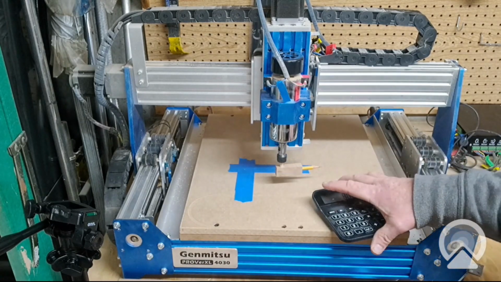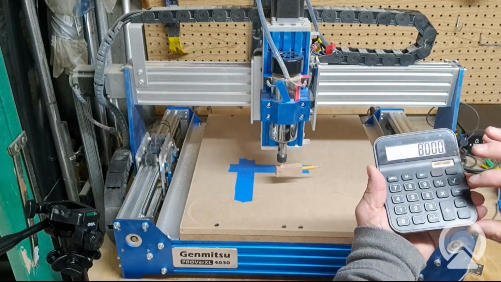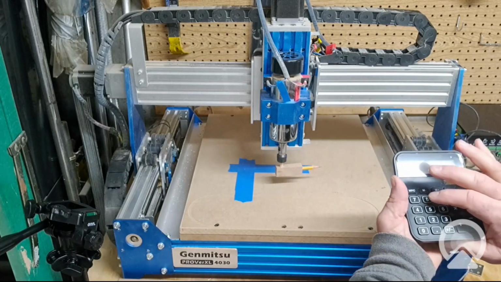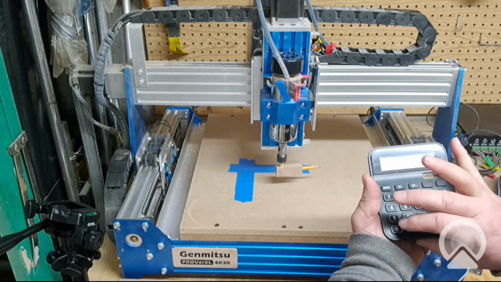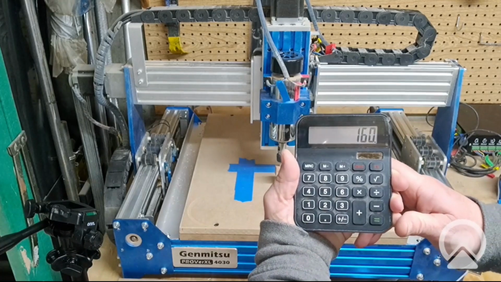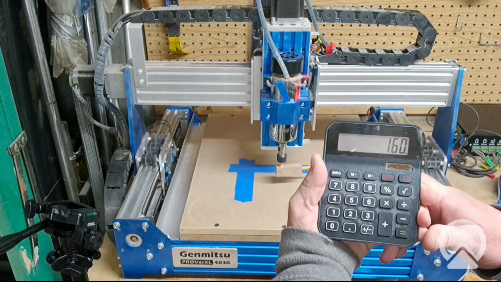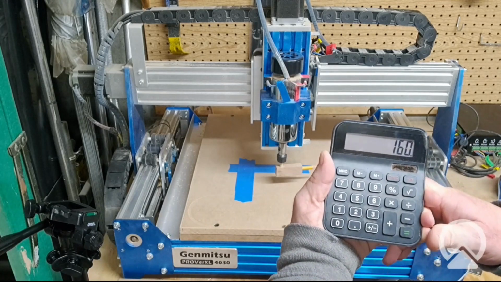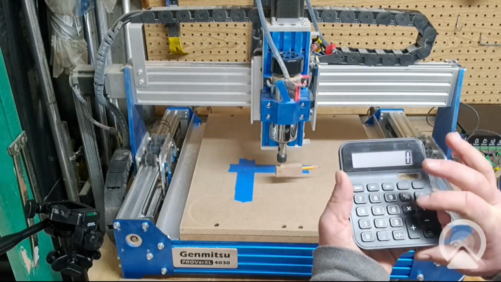Mine actually came out 49.999, so we're going to say 50. So if you divide the 8,000 by 50, 8,000 divided by 50 equals 160, which is correct. And that's what my machine is at. Now, again, if you got 51 millimeters, or you only got 49 millimeters when you measured it, you would divide the 8,000 by that.